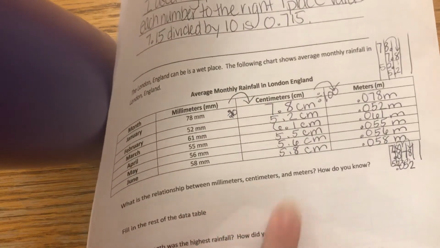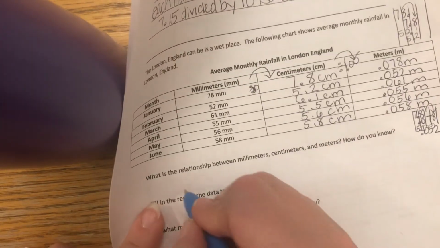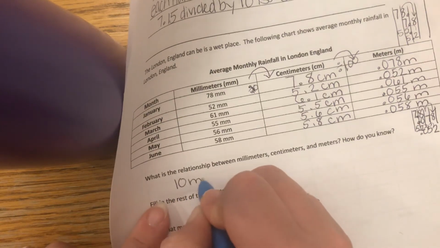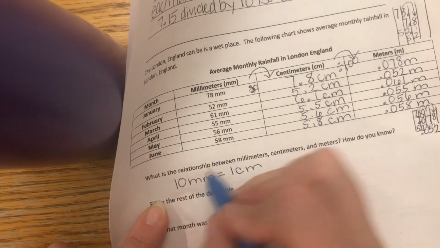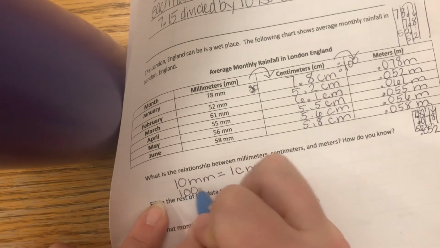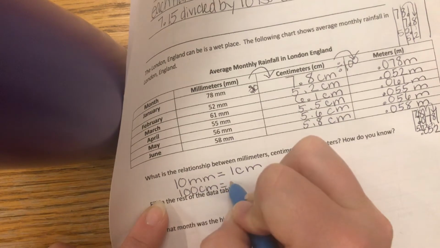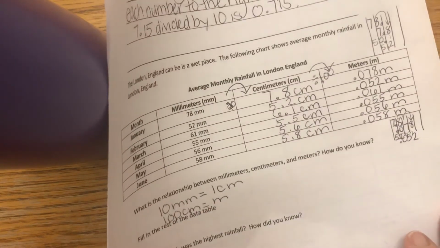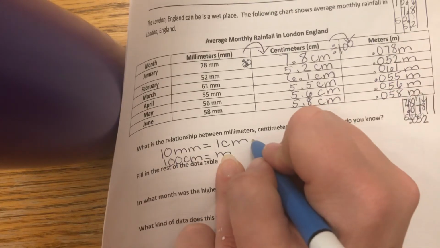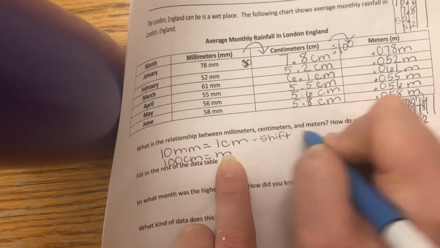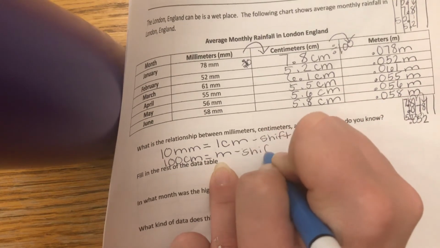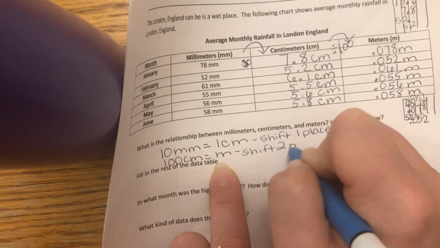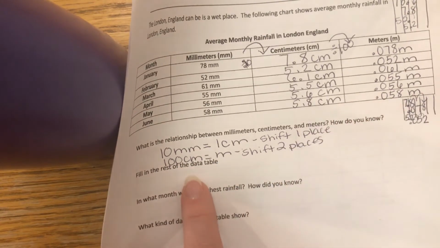All right, so let's answer the questions. What's the relationship between millimeters, centimeters, and meters? So I'm going to say 10 millimeters is equal to 1 centimeter. 100 centimeters is equal to a meter, right? So this one I would shift 1 place. So when I would shift 2 places. Okay, fill in the rest of the table.